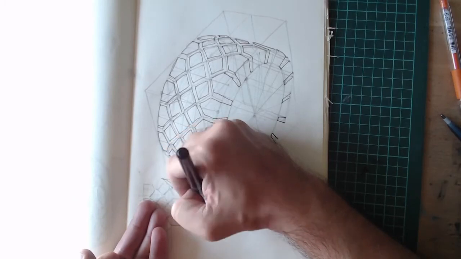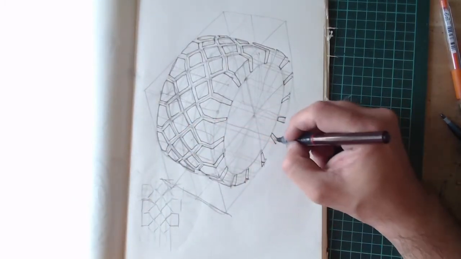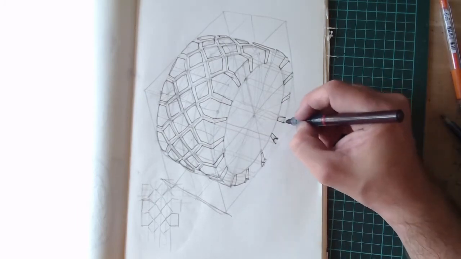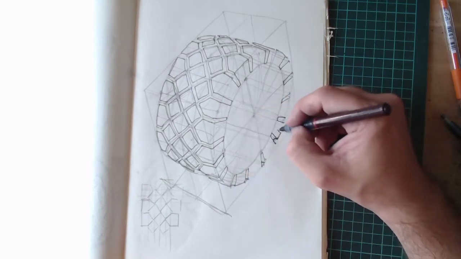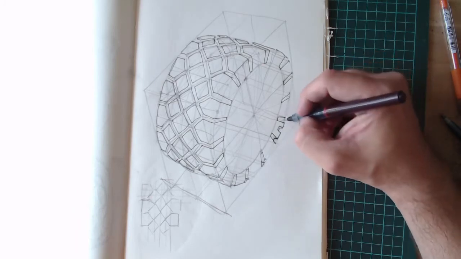See? Let's go like this here. Here will be some twirl. I also do this thing.